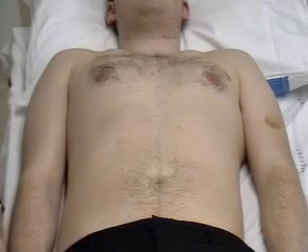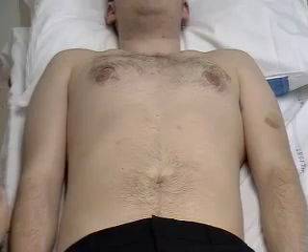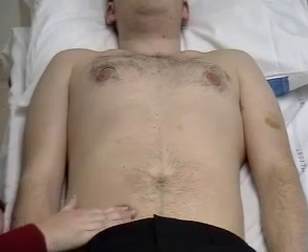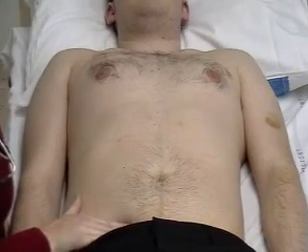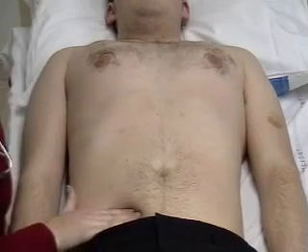Now to move on to our deep palpation, we'll firstly be palpating for the liver, starting in the right iliac fossa. Could you take a deep breath in and out for me, please?